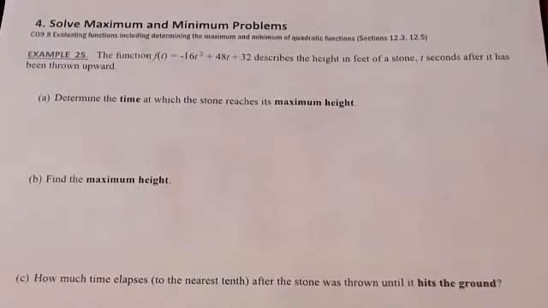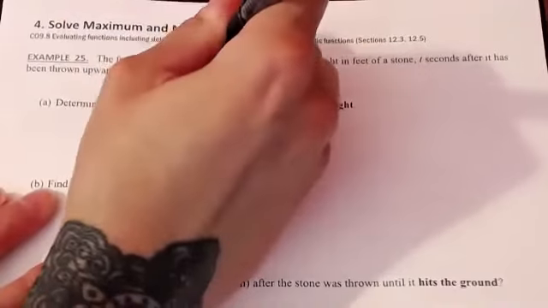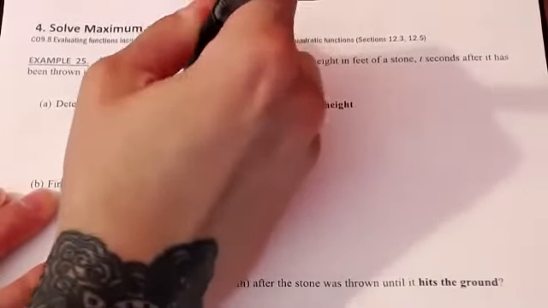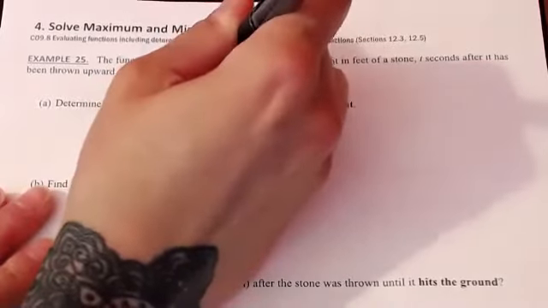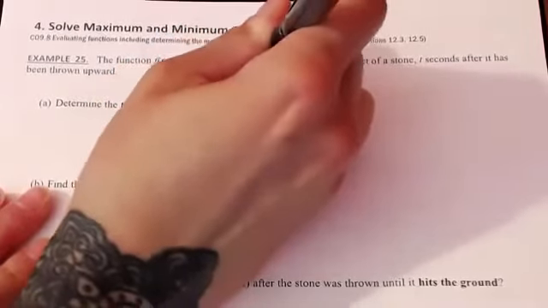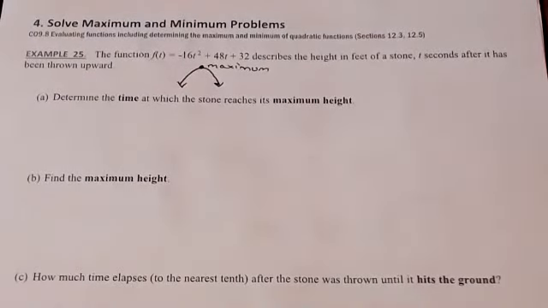So we're given the function negative 16t squared plus 48t plus 32. Really quickly, is this opening upwards or downwards? Downward. Yes, absolutely. So right off the bat, can you just draw this shape? So that means your vertex is a maximum. That's something to really think about. The vertex in this case happens to be a maximum.